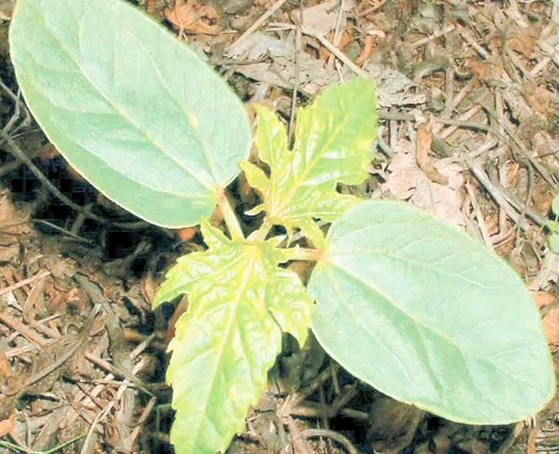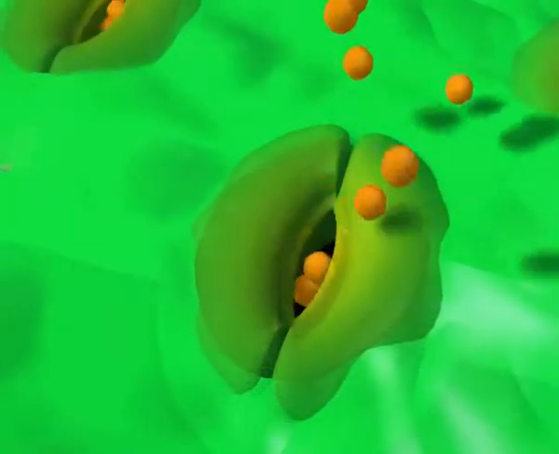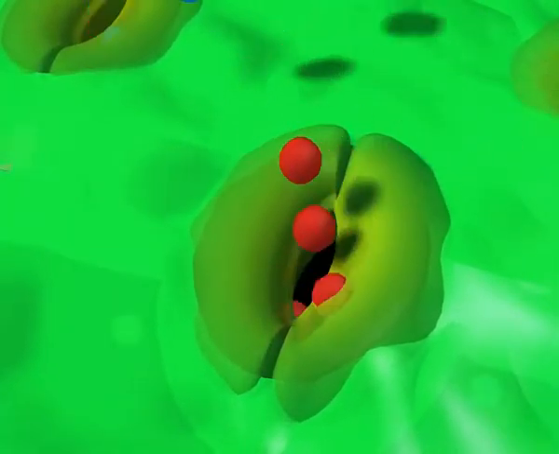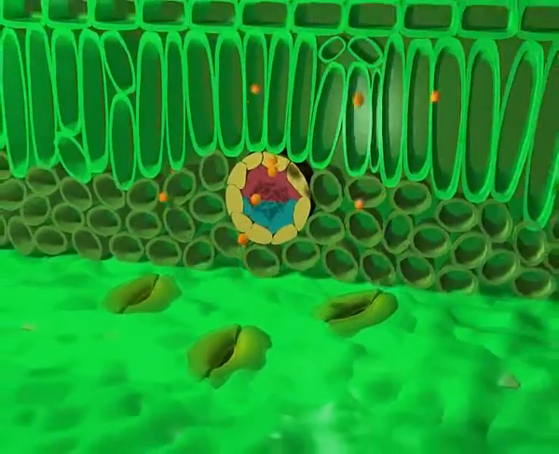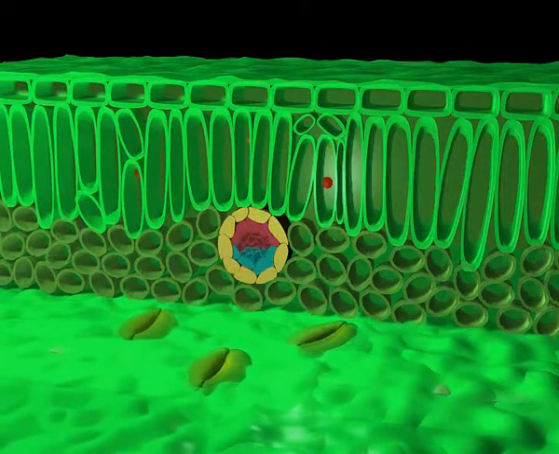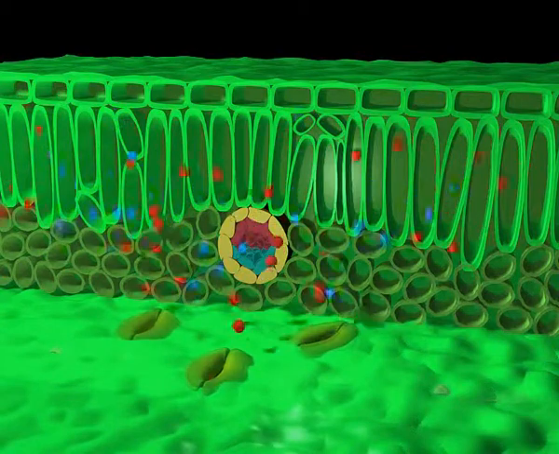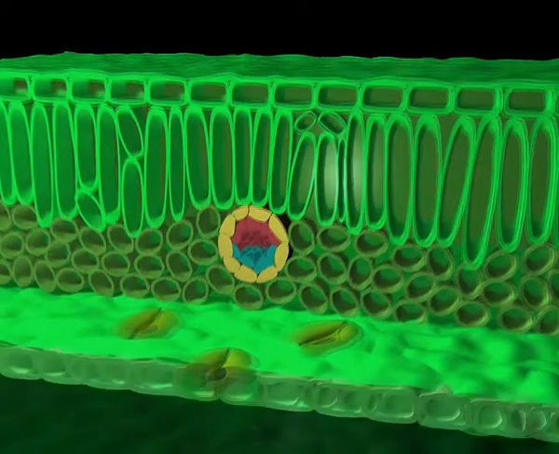My next question is, what is the main function of stomata? Answer. You know, stomata allow the exchange of gases, carbon dioxide and oxygen during photosynthesis and respiration between the internal tissues of the plant and the outside atmosphere.